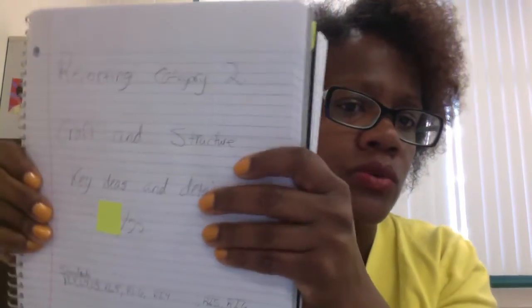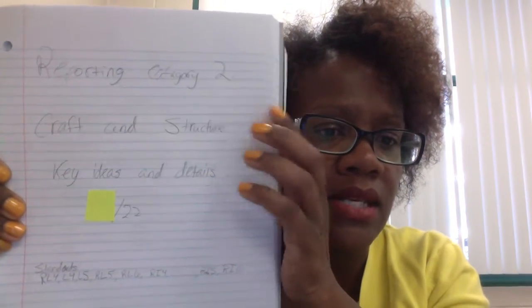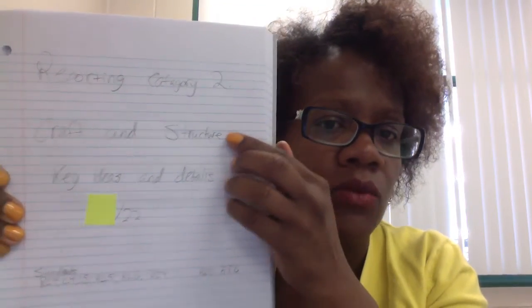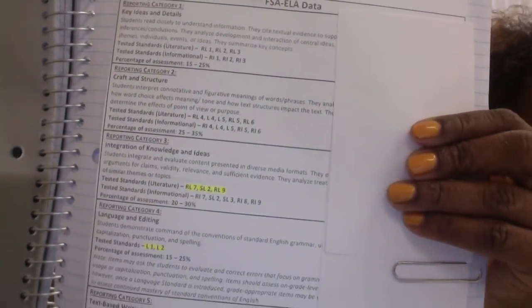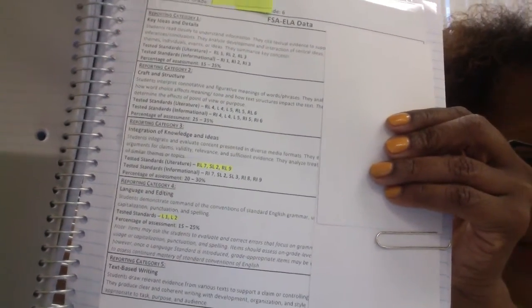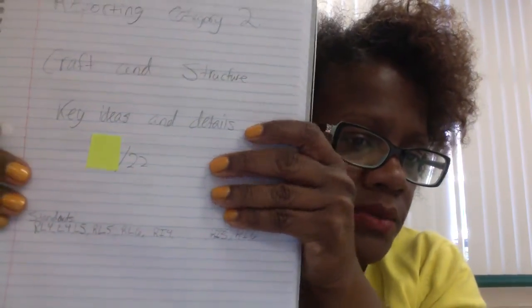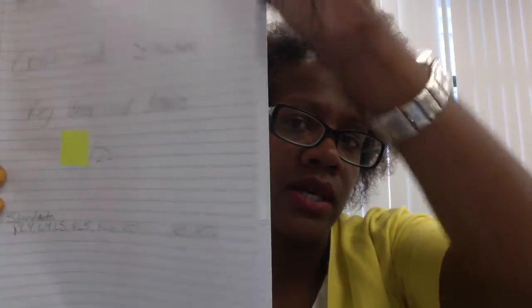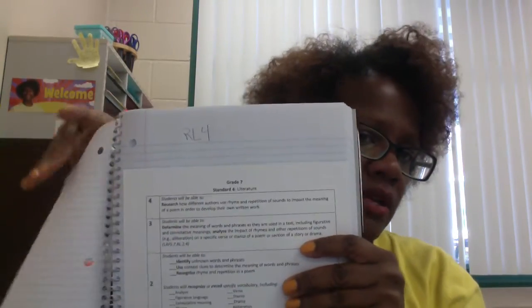Reporting category 2, craft and structure, key ideas and details. Where am I getting this information? Remember, go back to the front of your section. There it is. Reporting category 2, craft and structure. Reporting category 3, 4, and 5. All right, going back. Reporting category 2, score, standards. And of course, in order are your standards.